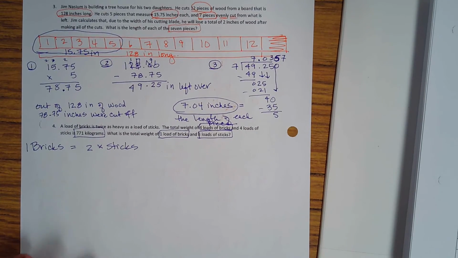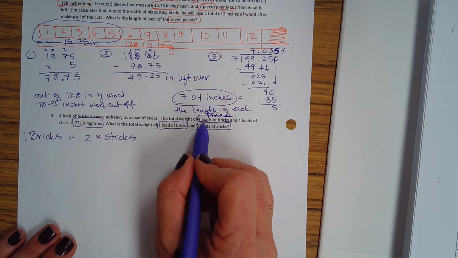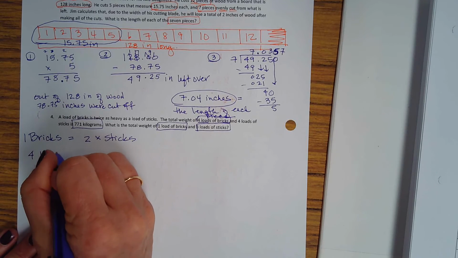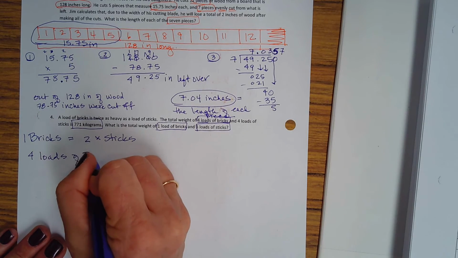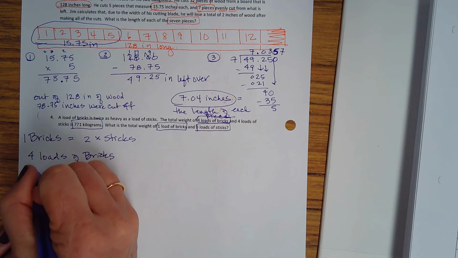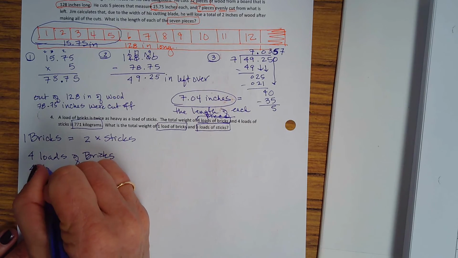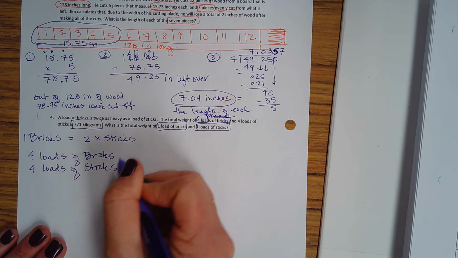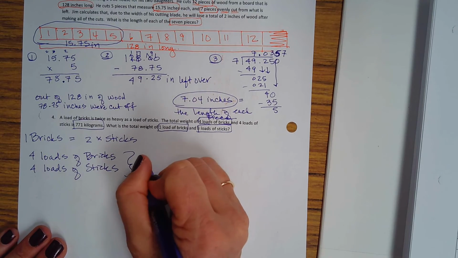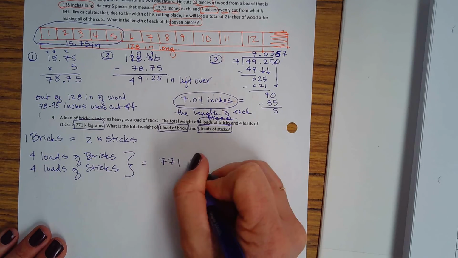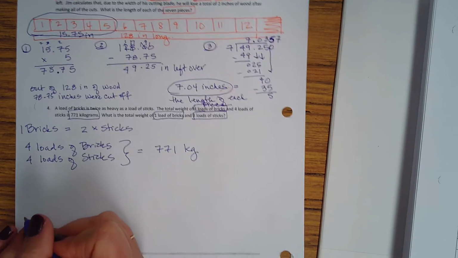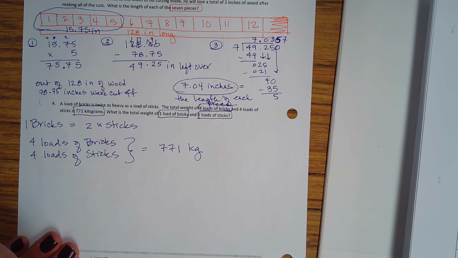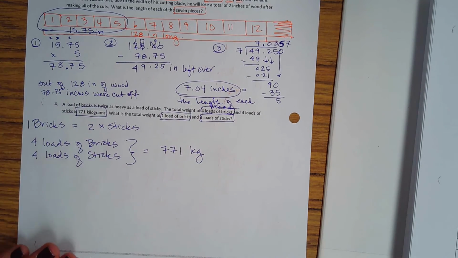That's what we know. Now, the total weight of 4 loads of bricks and 4 loads of sticks equals 771 kilograms. What is the total weight of 1 load of bricks and 3 loads of sticks then?